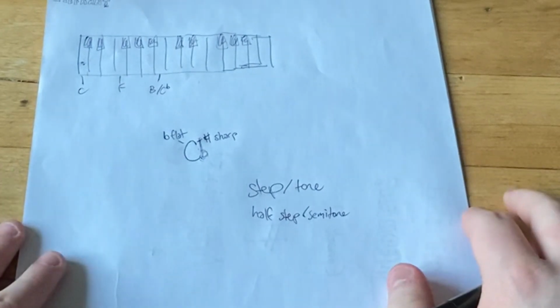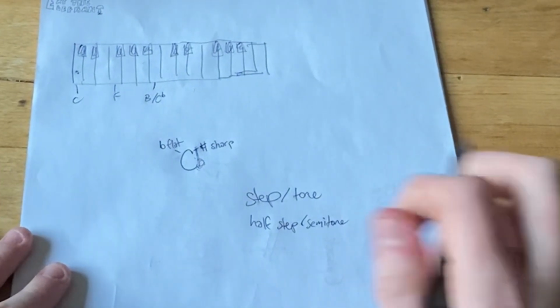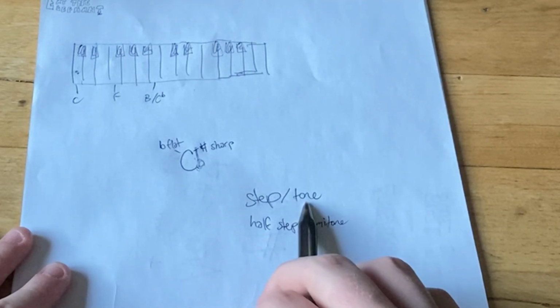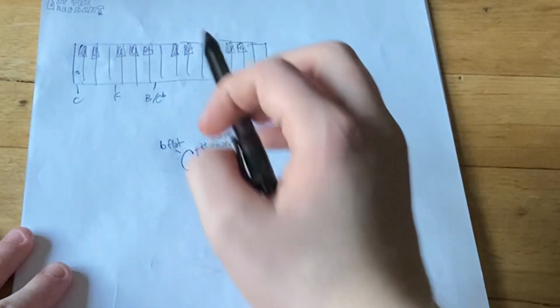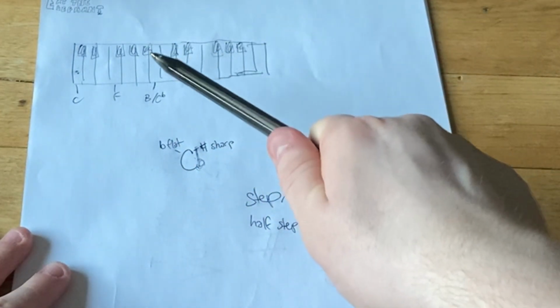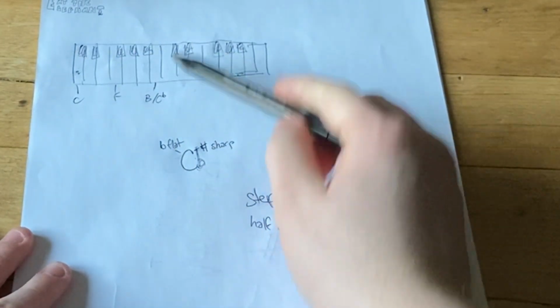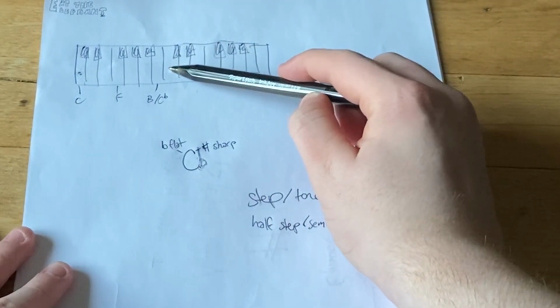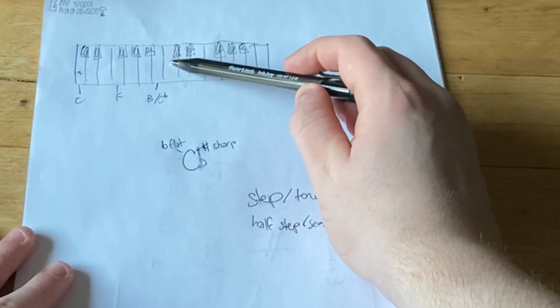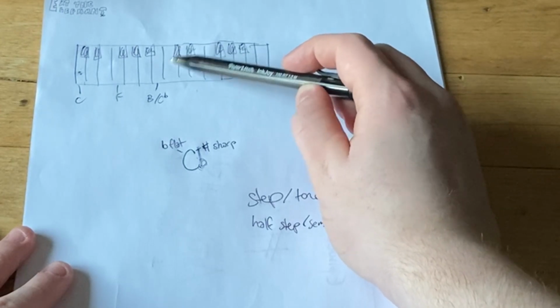So let's look at an example of a step or a tone, which is actually normally called a whole tone. So a step or a whole tone is where you're jumping a distance of two keys. So if we talk about C here, if we sharpen C, we go to the nearest higher key.